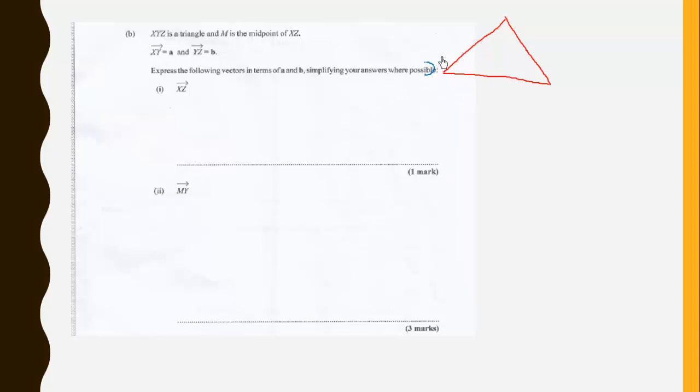So this is X, Y, Z. Now let's call this M. XY equal A, YZ equal B. These are vectors.